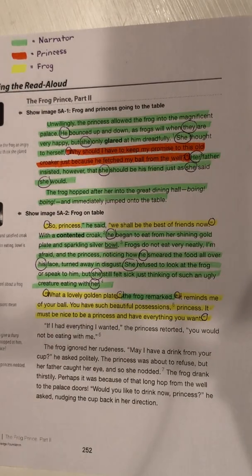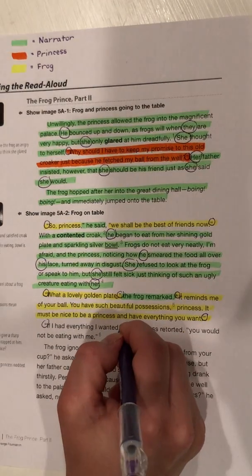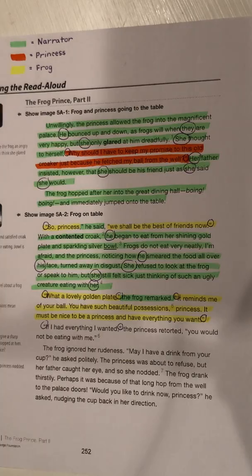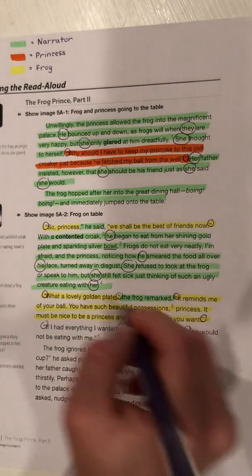If I have everything I wanted, the princess retorted, you would not be eating with me.